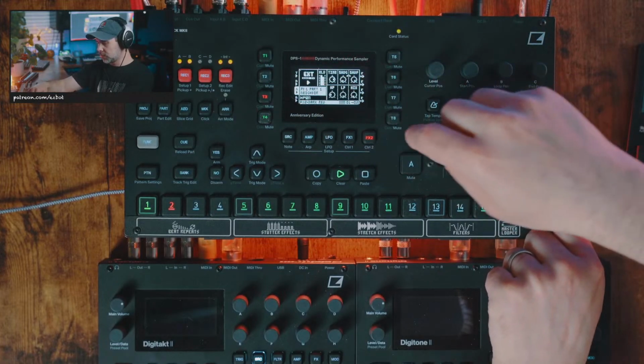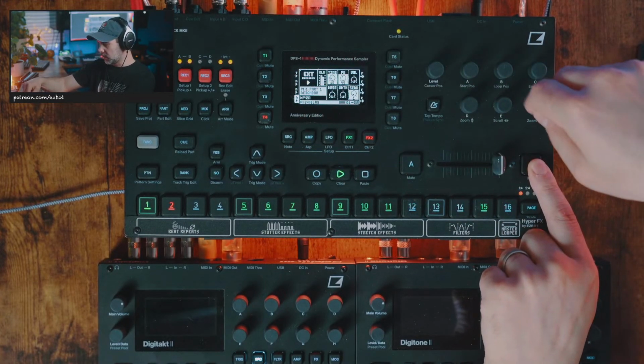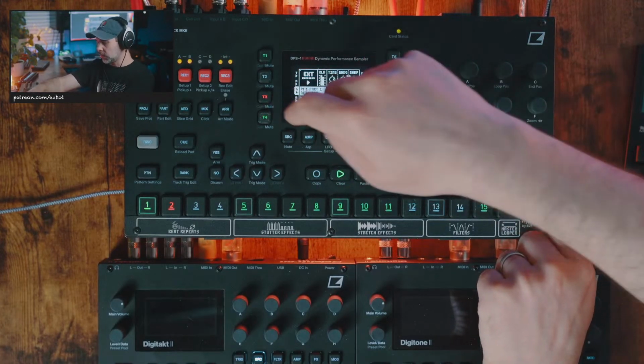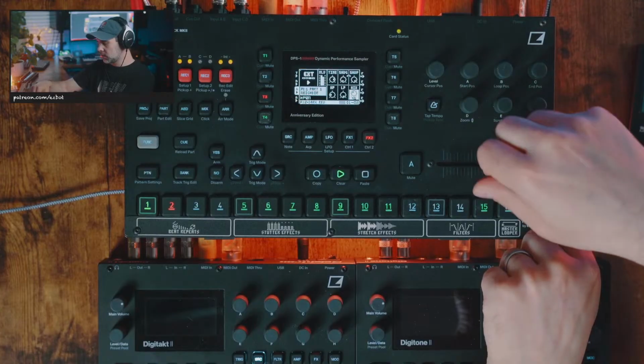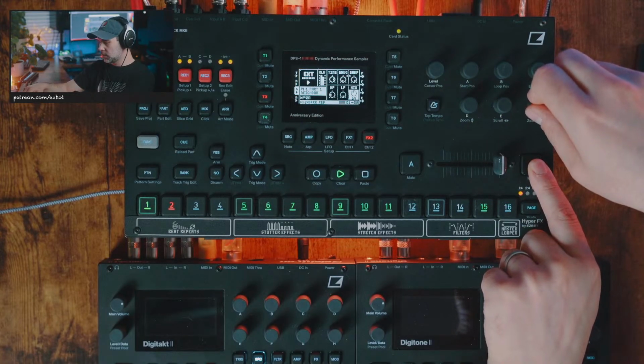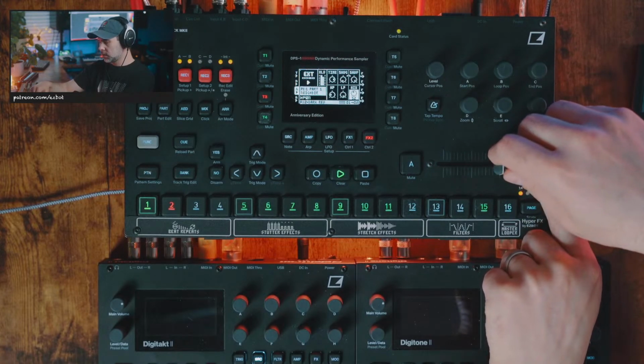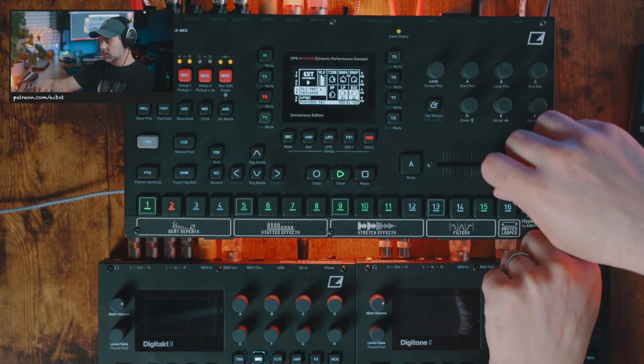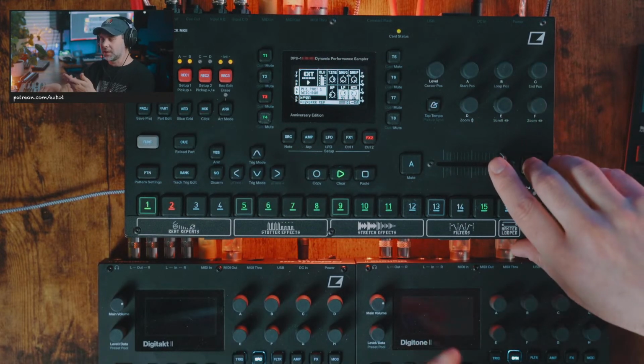Sounds pretty cool. Or we could not use the delay here, because I usually wouldn't have the delay at the very end of the chain like that. We could use this reverb. Now we get a really nice echo freeze.